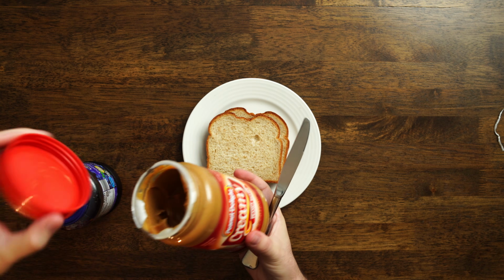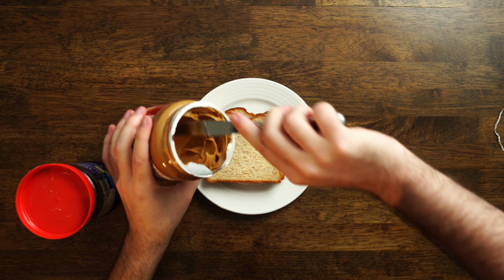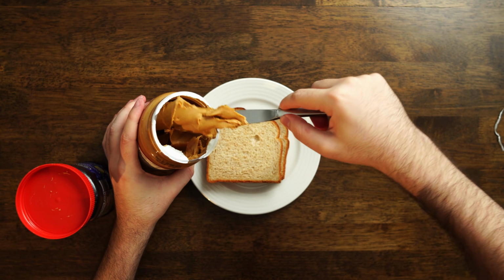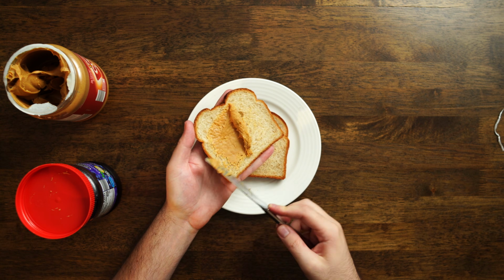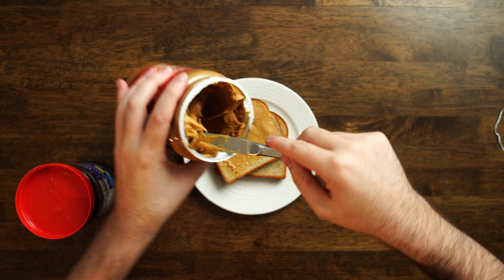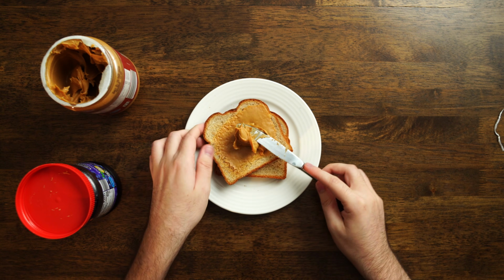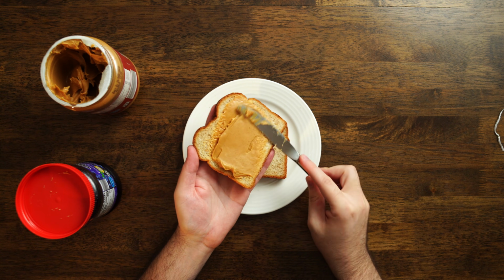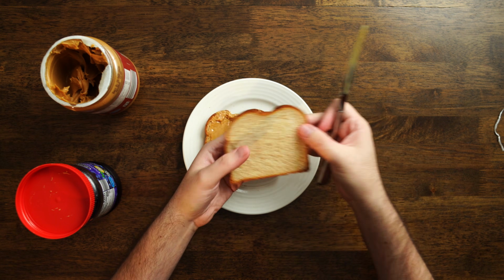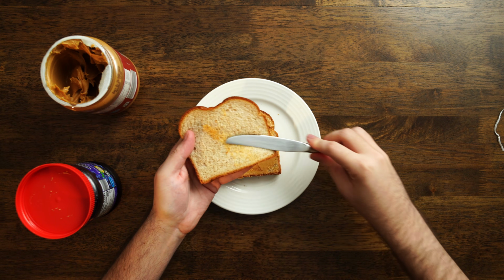We're going to go with the creamy version this time around. And we're just going to grab a healthy dose of it like that. And we're just going to spread it evenly across all over the sides. We're going to need a little bit more than that. Just put all the peanut butter on there. It's helpful if you have room temperature peanut butter so it can easily spread across. And now I like to kind of wipe the excess off there.